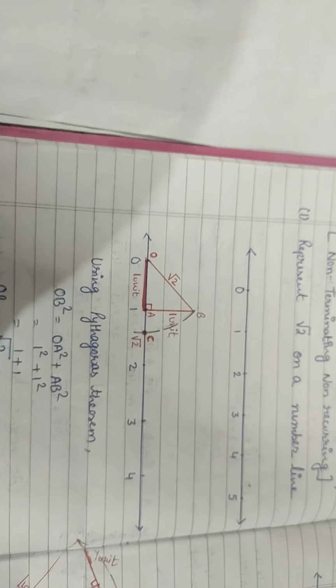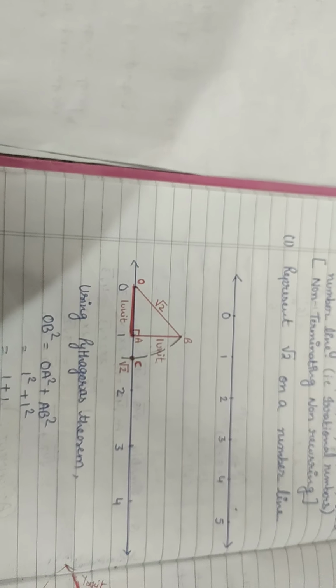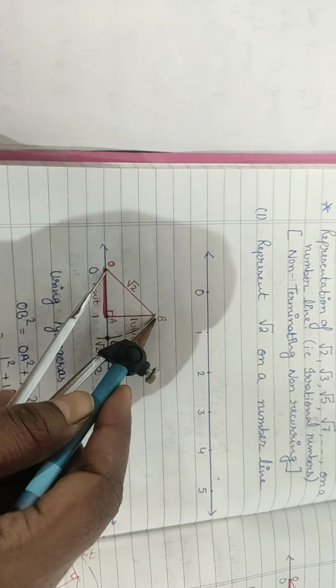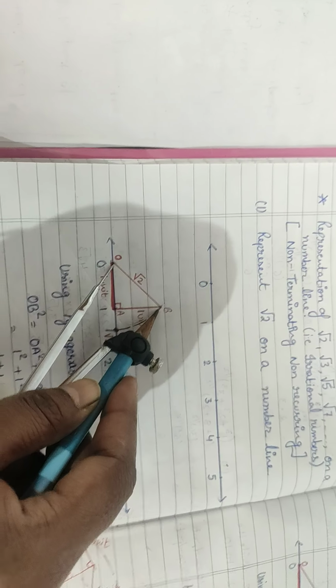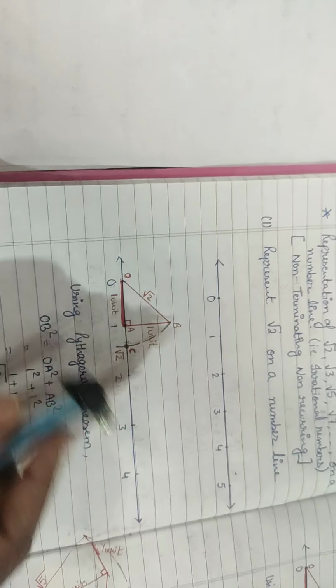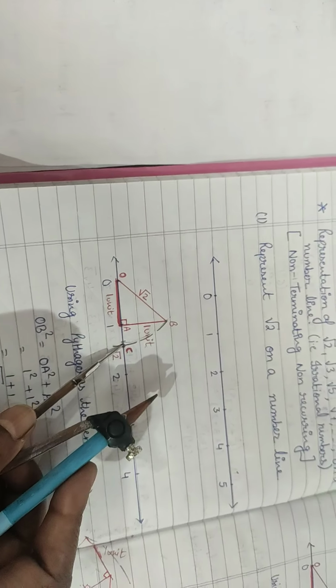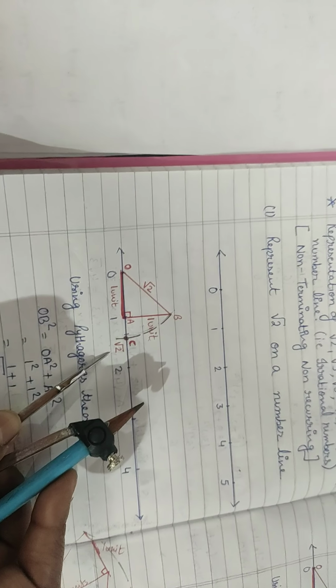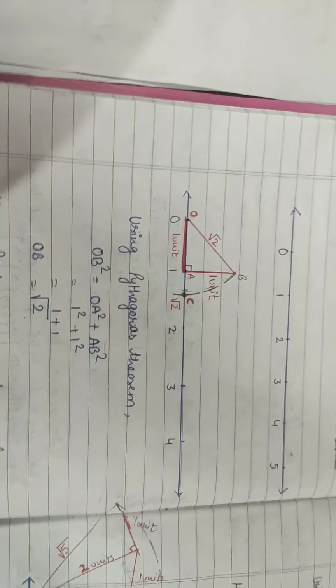Now how to locate the point on the number line? After this, we'll measure this OB distance with the help of a compass and make an arc which intersects the number line at point C. So this point C represents the location of root 2. That is how you are going to locate this irrational number on a number line.